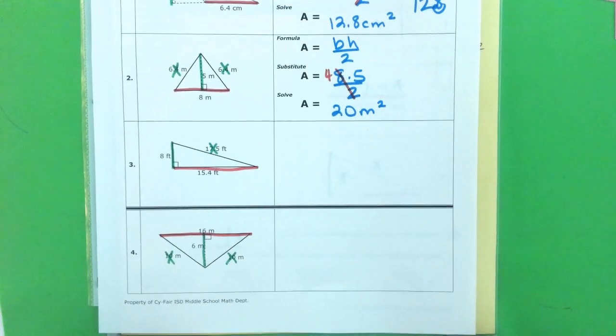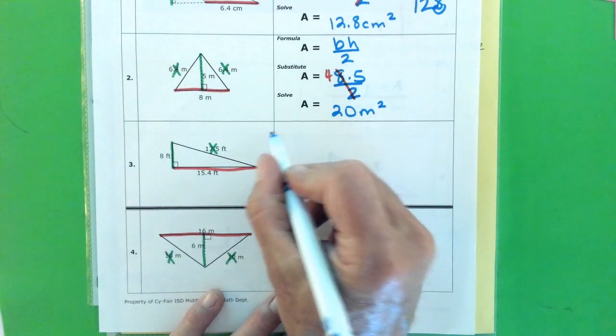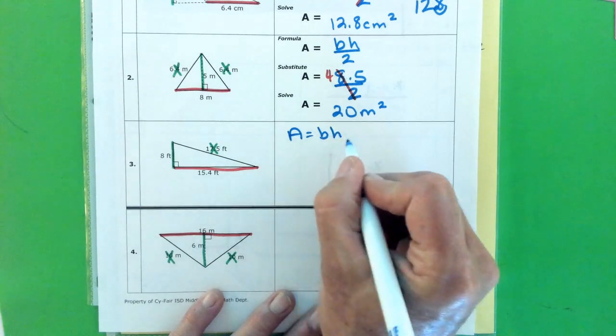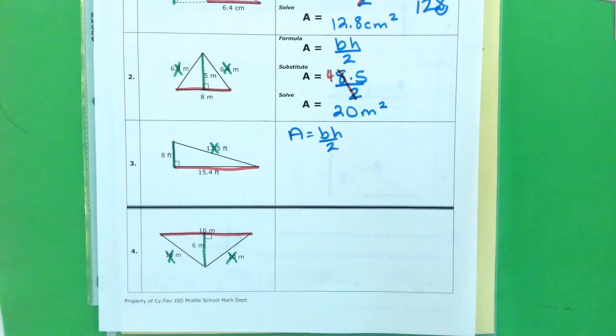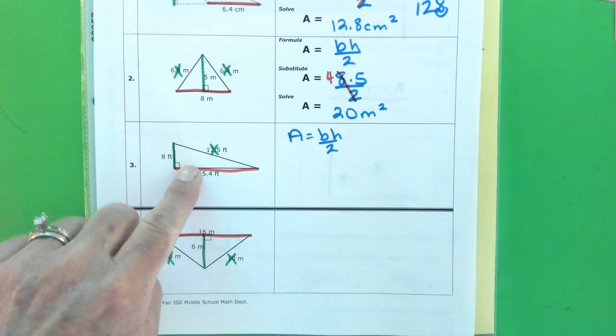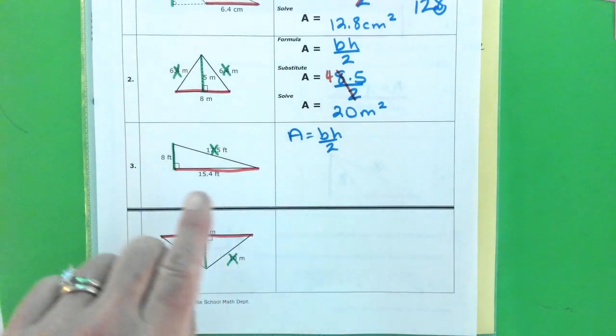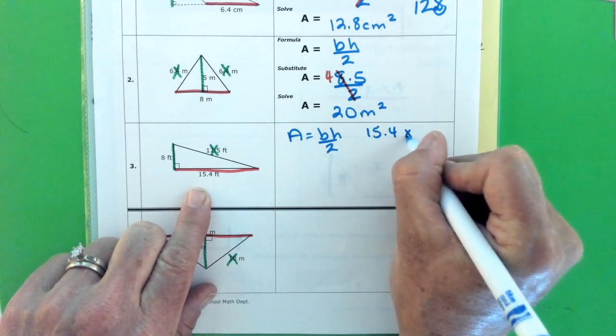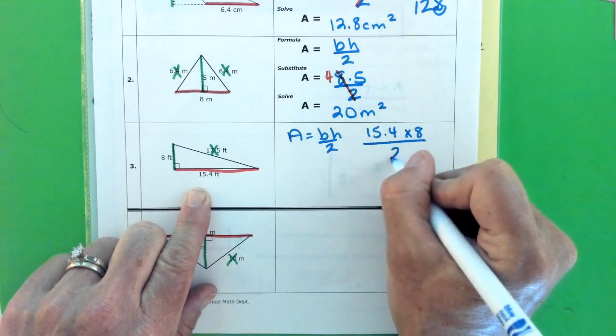All right, number 3. They don't have the A, so I'll write it myself. Area equals base times height divided by 2. Triangle. Try to get in the habit of writing the formula, because we're going to be dealing with a lot of shapes. If you see the shape, write the formula, and then you just plug the numbers in. 15.4 times 8 divided by 2.